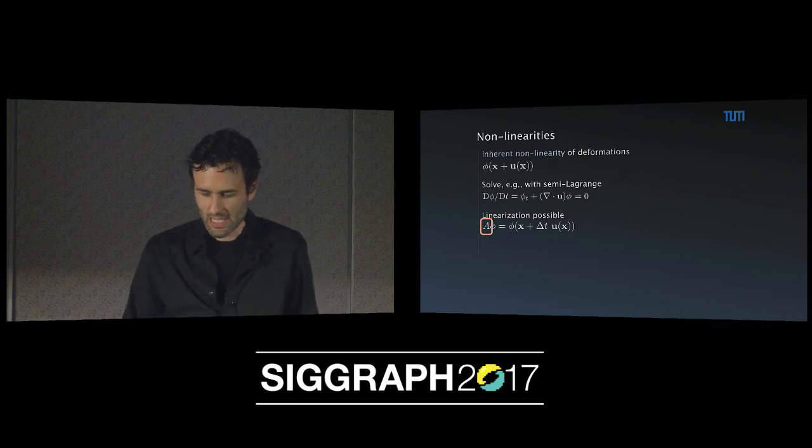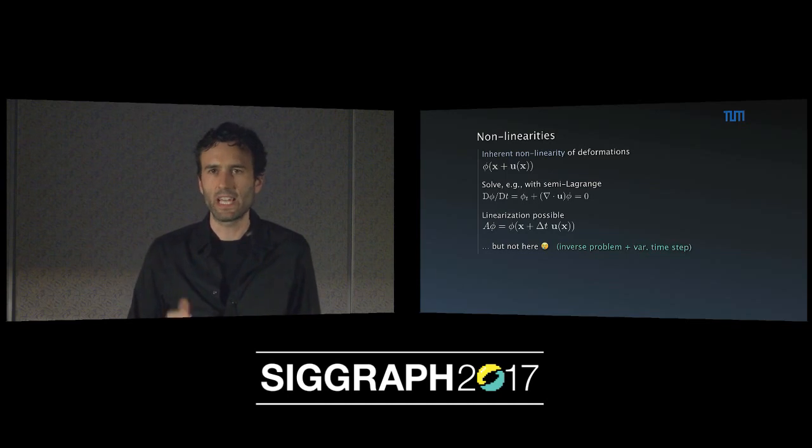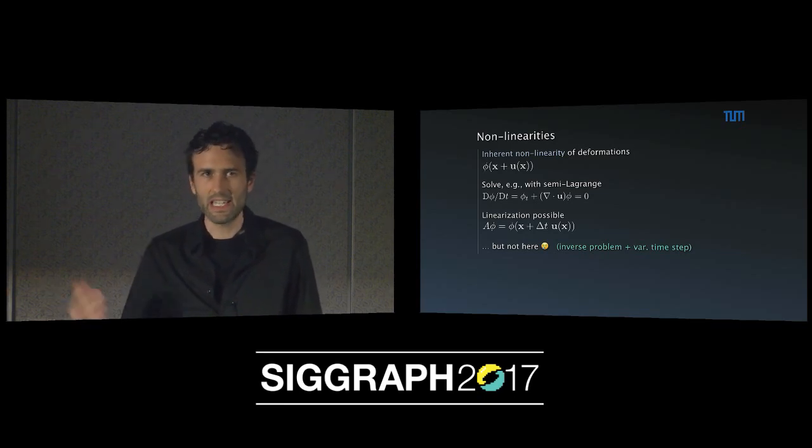But the important point here is that this only works if we know all these three things. If we have the time step, if we know the flow field, and if we fixed on a certain interpolation scheme. And in this case, actually, we typically do want to vary at least the time step in terms of the weight here for the interpolations. And also, we want to compute the deformation, the U itself. So in this case, we really have to deal with these nonlinearities in the deformations.